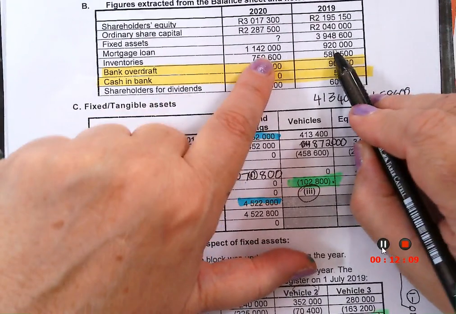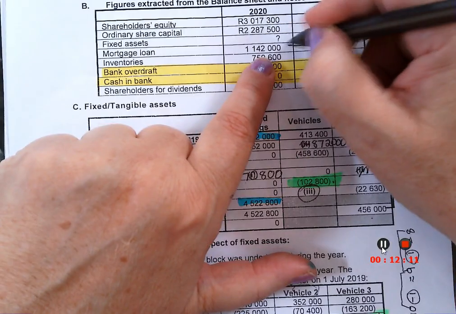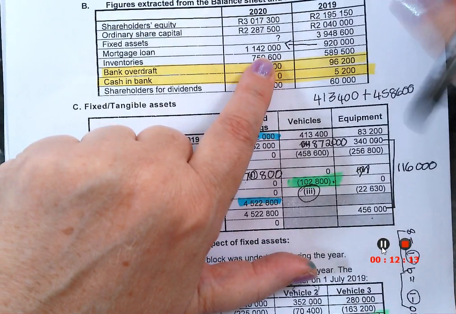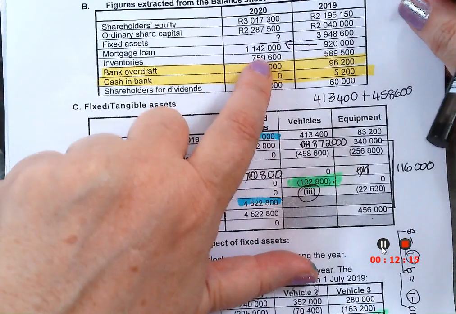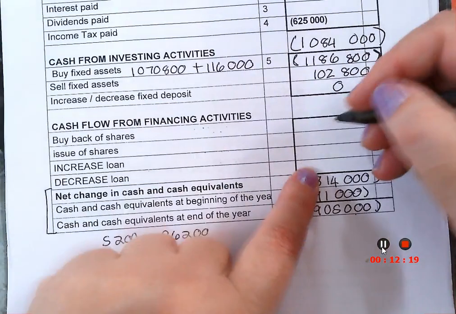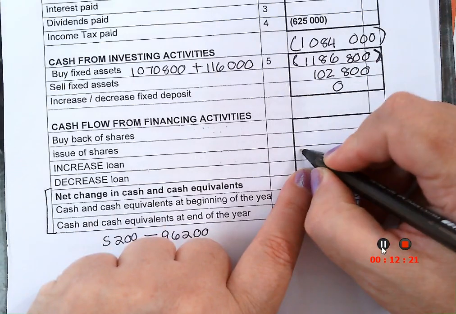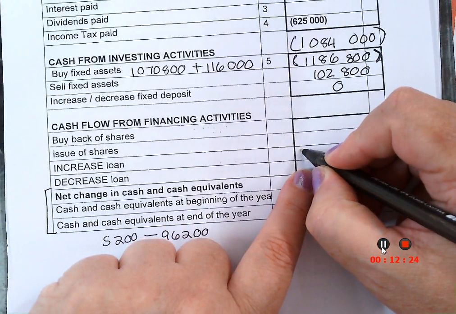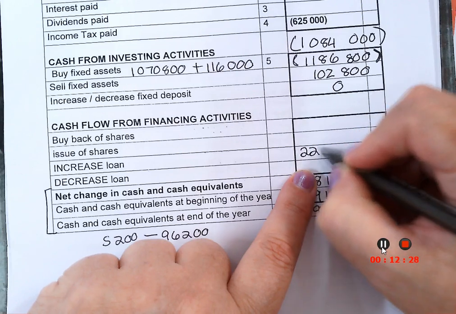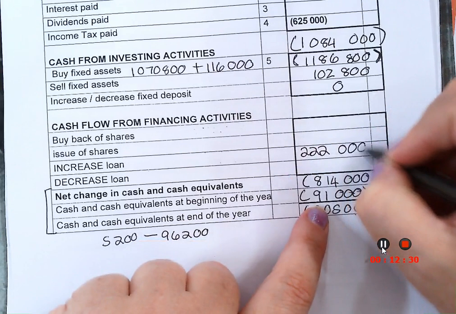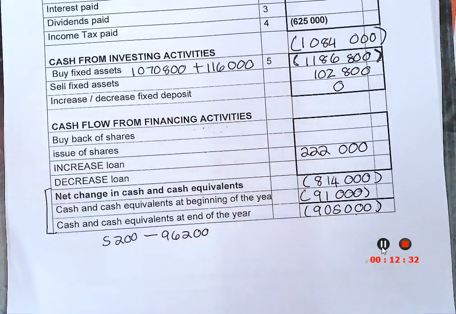Can you see we made a very big increase, 920 to 1142, and an increase in loan is an inflow of cash, which is how much? 222,000. Can you see that this business is scraping for cash?